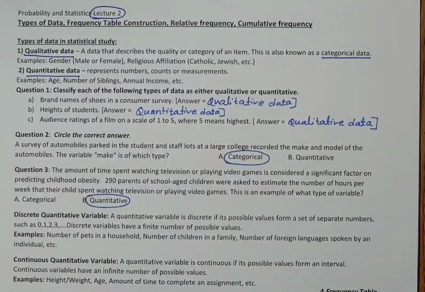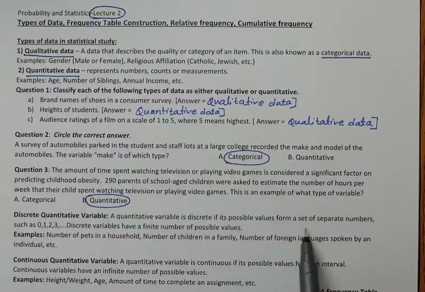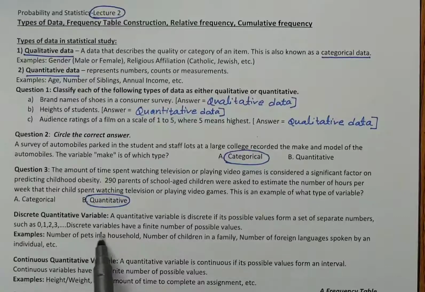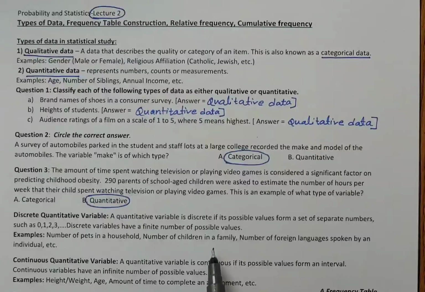Now, discrete quantitative variables. A quantitative variable is discrete if its possible values form a set of separate numbers such as 0, 1, 2, 3 and so on. Discrete variables have a finite number of possible values. Number of pets in a household, so we can count those, right? Like 5 pets, 6 pets, or 2 pets, or 3. Number of children in a family, we can separate them. Like the first child, the second child, the third child. We can count them separately.